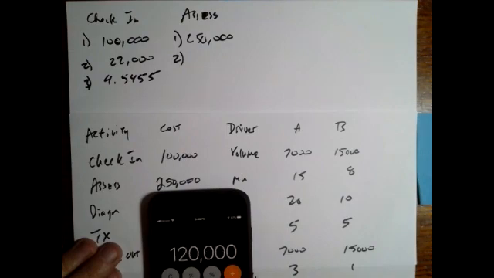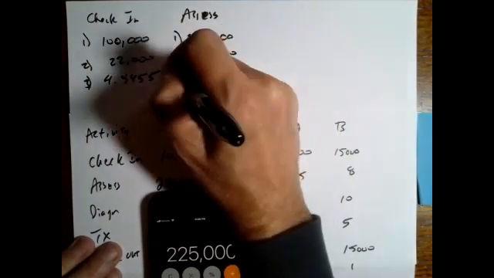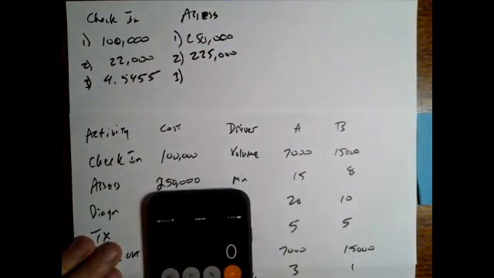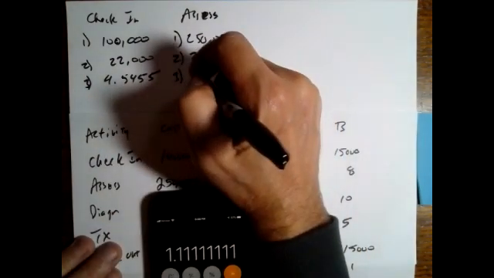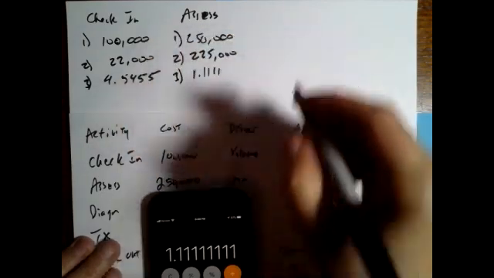So 120,000 plus 105,000 gives us 225,000 minutes. So $250,000 in cost divided by 225,000 minutes gives us an allocation rate of 1.111.